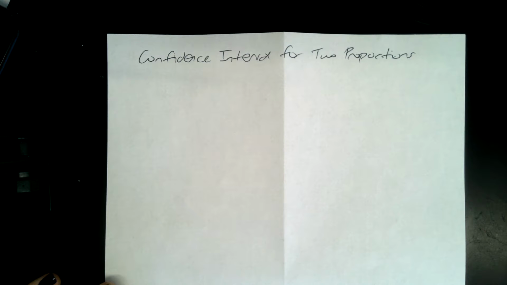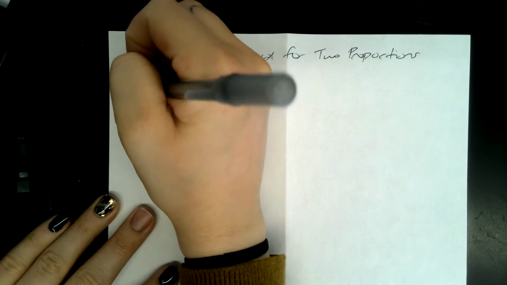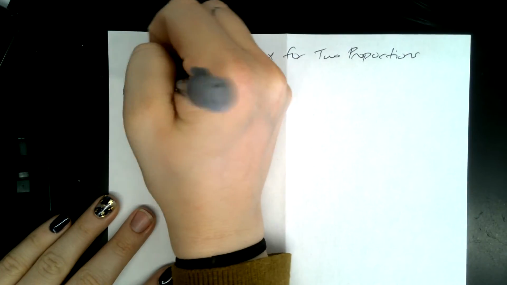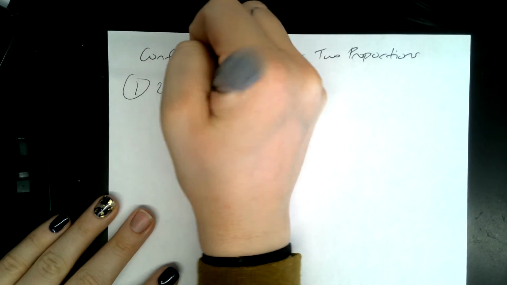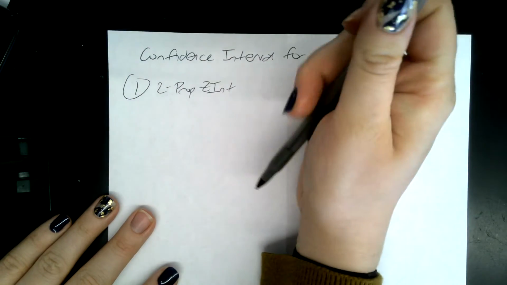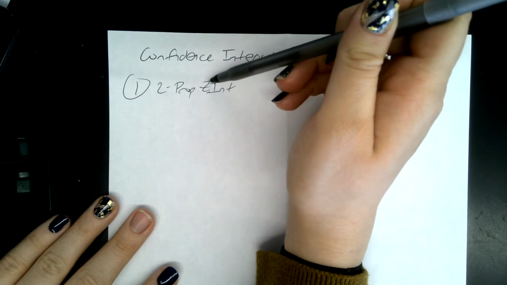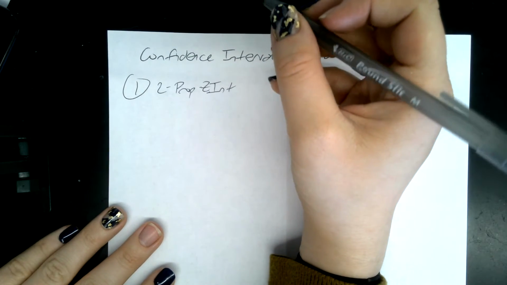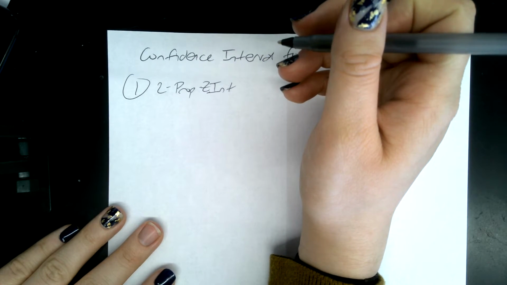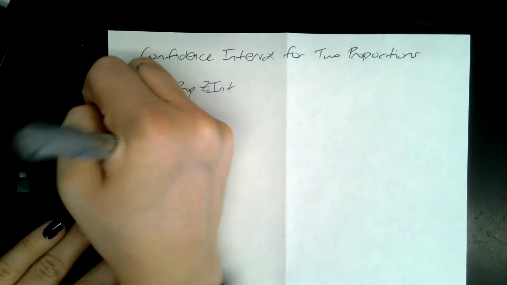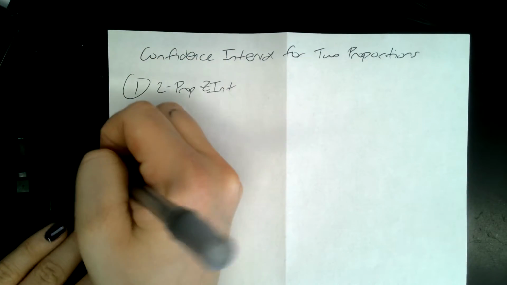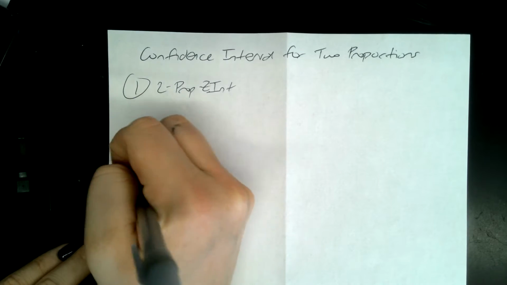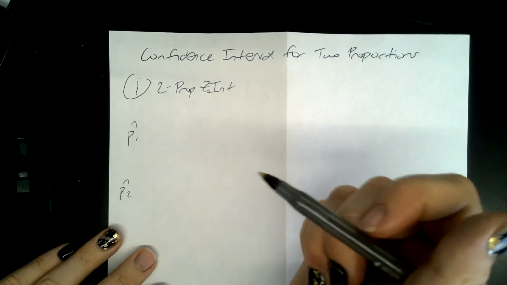So box 1 is going to be naming our critical values and naming the test. The test for this one we just found on that flowchart was a 2-prop Z int, 2 proportion Z interval, confidence interval really. We call it Z because it's using the Z star value to calculate that confidence interval. Then we need to find our p1 hat and our p2 hat and give some proportion on what each of those is. So the 1 and the 2 is denoting which sample we're talking about.